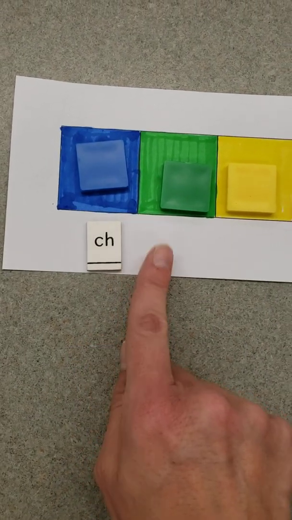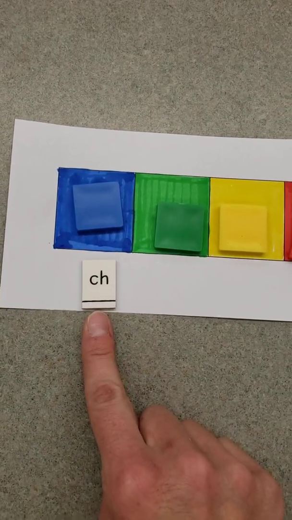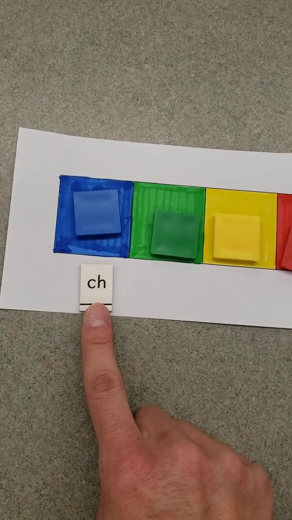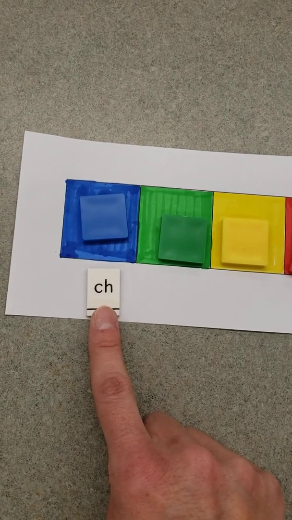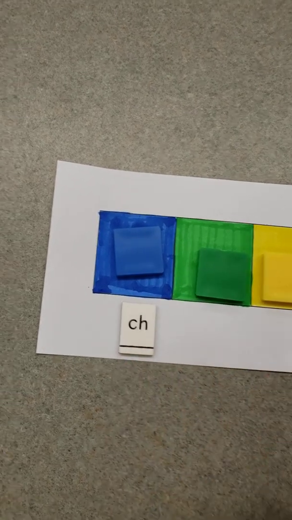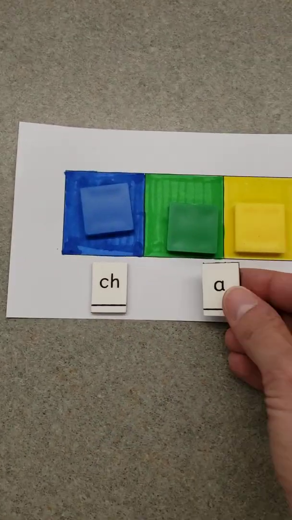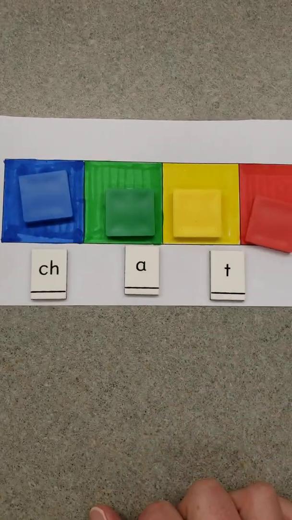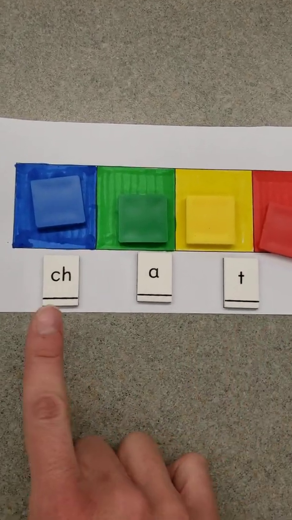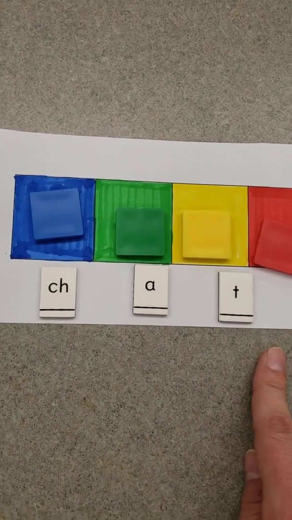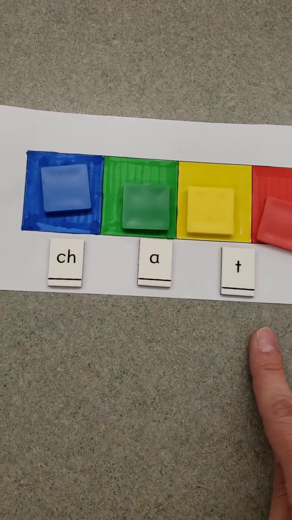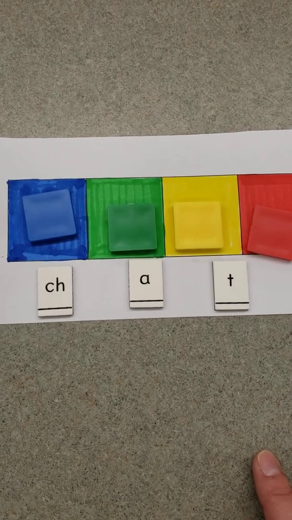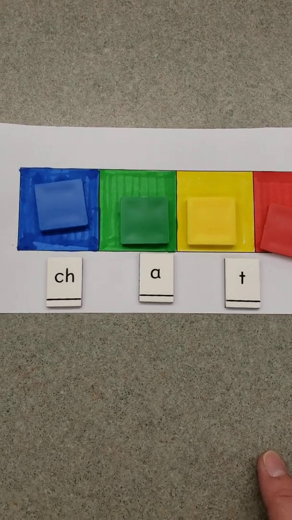Now, it's important to note, if I'm going to have the child tap out and spell the word chat, I'm going to want to have made sure that I've taught them the ch digraph. So, ch, at, chat, C-H-A-T, chat.